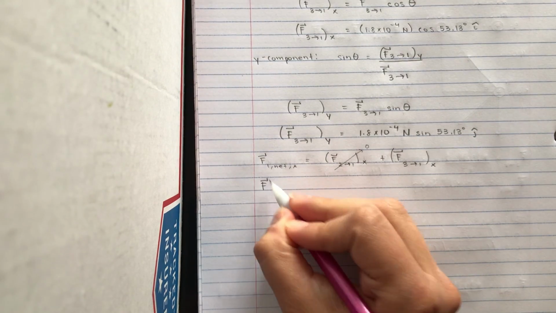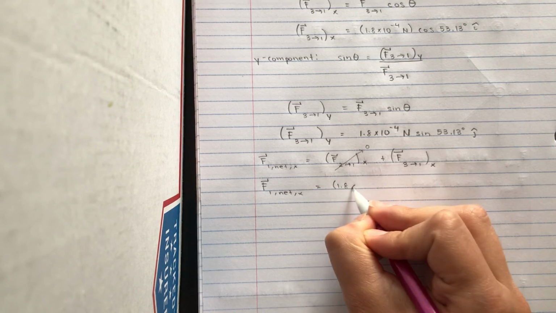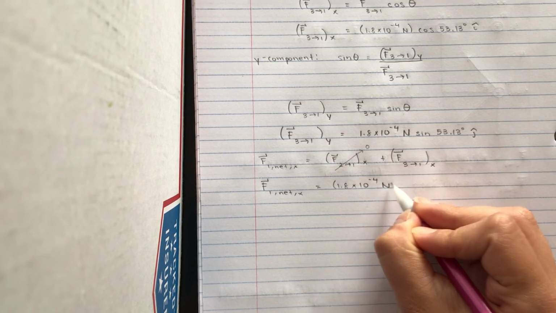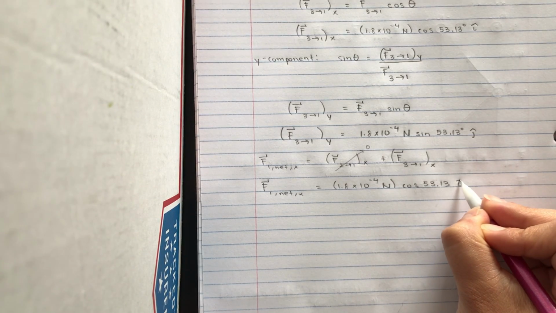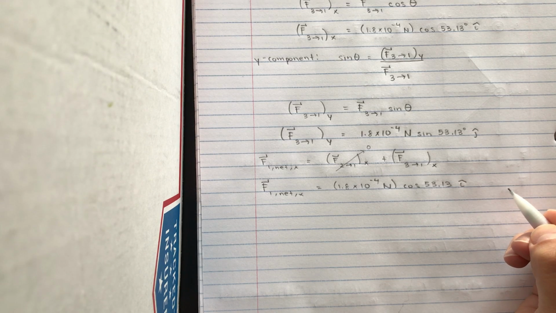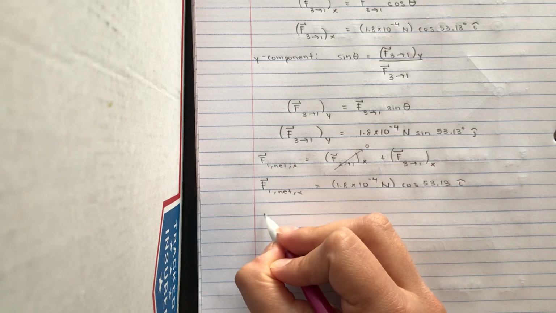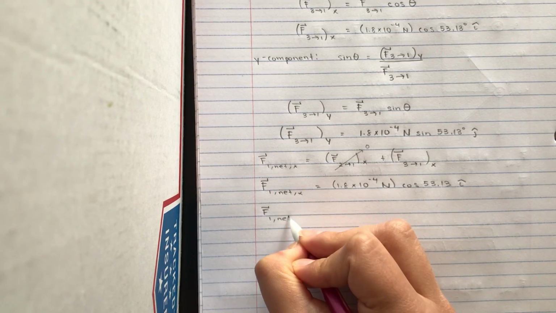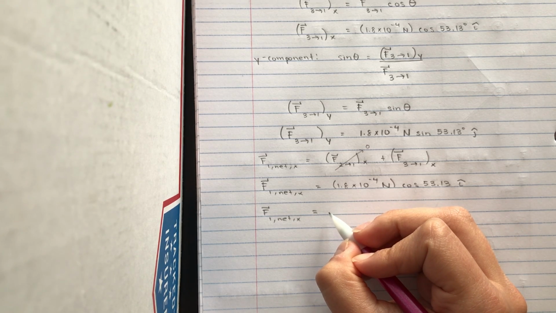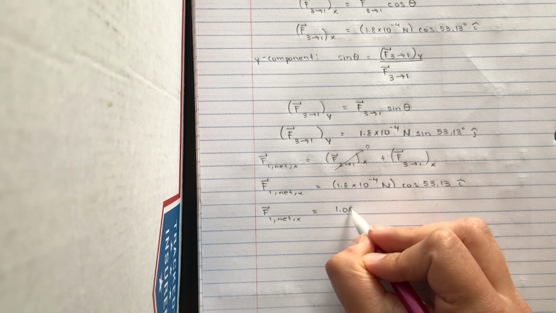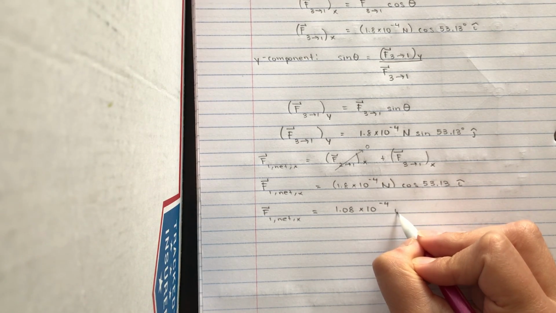So our net x is equal to 1.8 times 10 to the negative 4 newtons times cosine 53.13 i hat, which is equal to 1.08 times 10 to the negative 4 i hat.